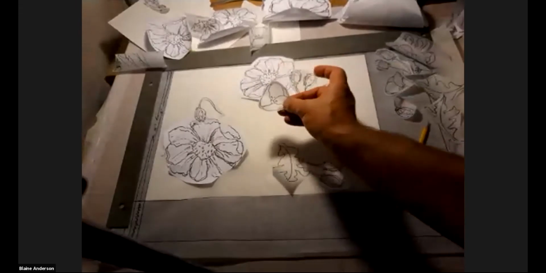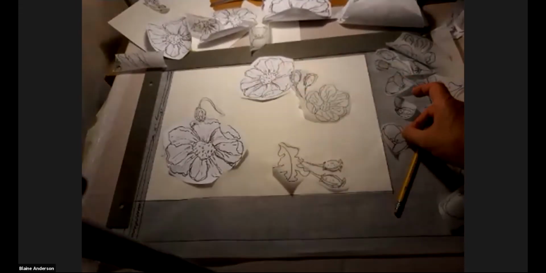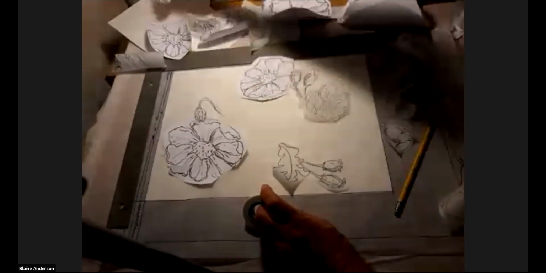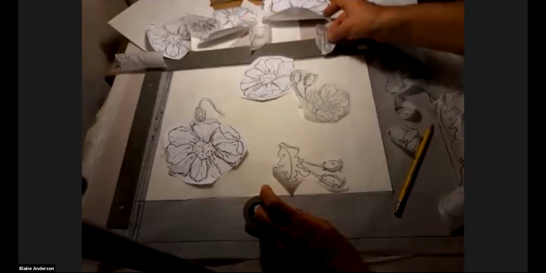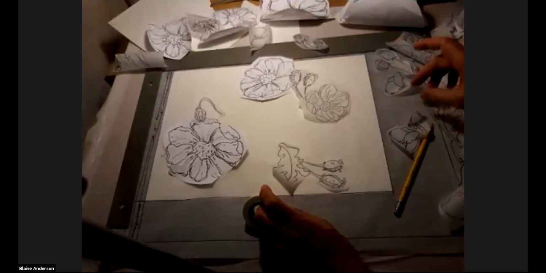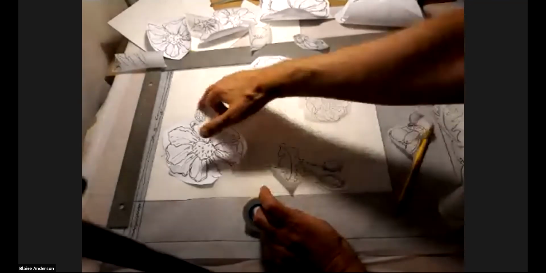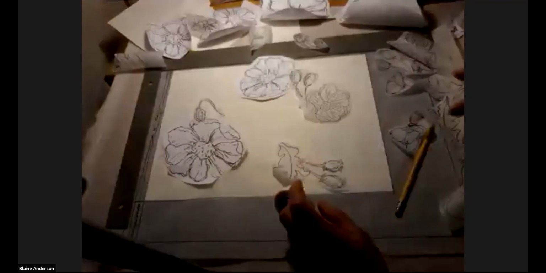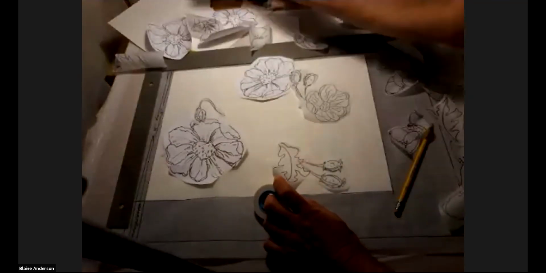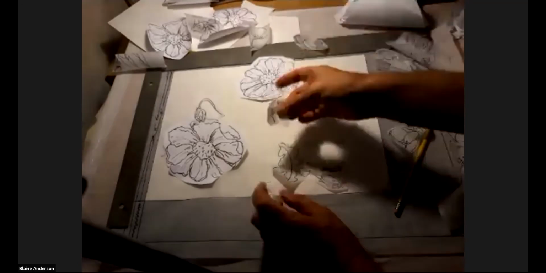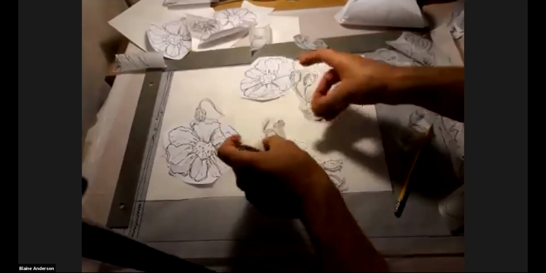This flower I really like, so I'm definitely going to have this come in. I also like this curvilinear aspect that's happening here with this guy, so I'm looking for more of those. Here they are at a smaller scale. That might be nice to bring one of those in.